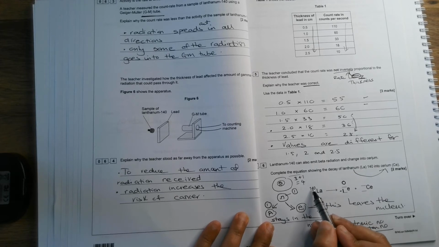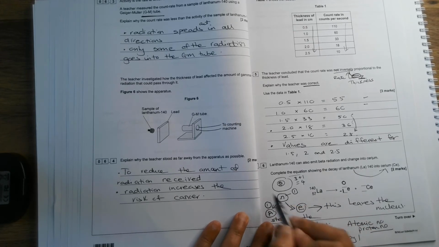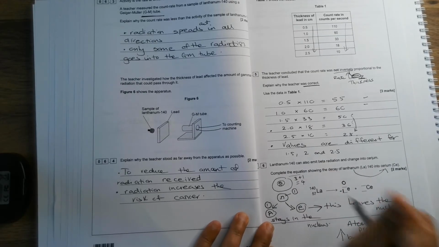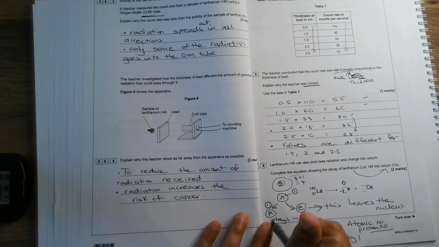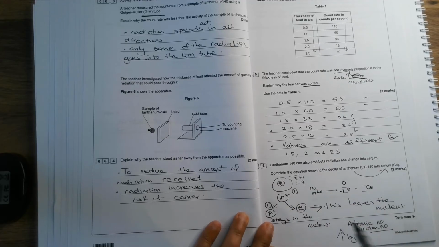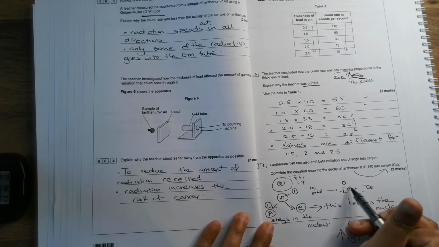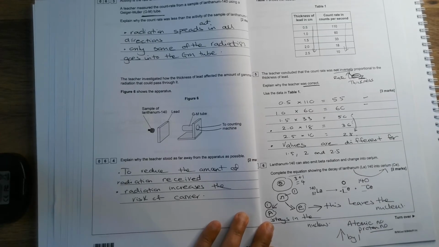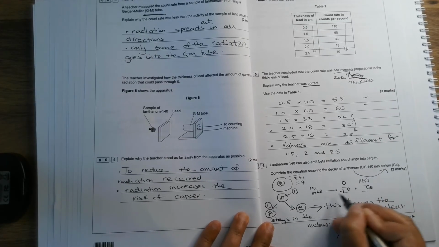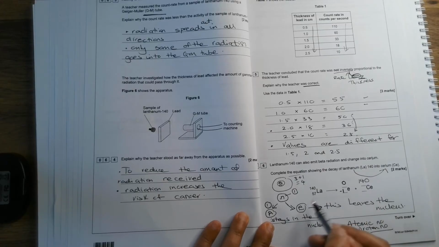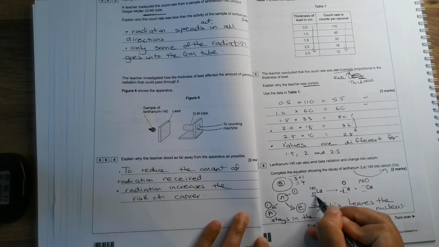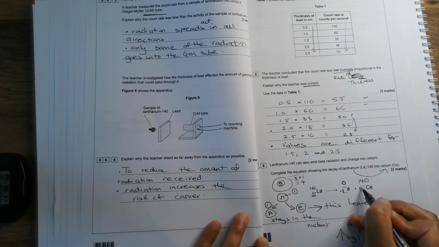So remember I said to you the mass won't change. Overall, the mass number won't change because the neutron had a mass of 1. That's gone now because it's split and it's been replaced by a proton, which also has a mass of 1. So the mass number should stay the same here, 140. The proton number should go up by 1. So initially it was 57, it should go up to 58.